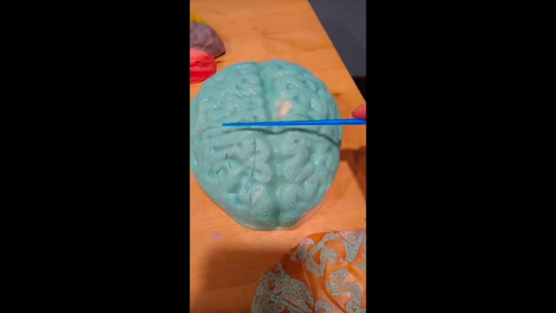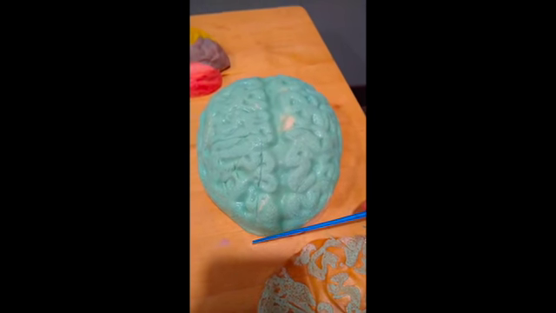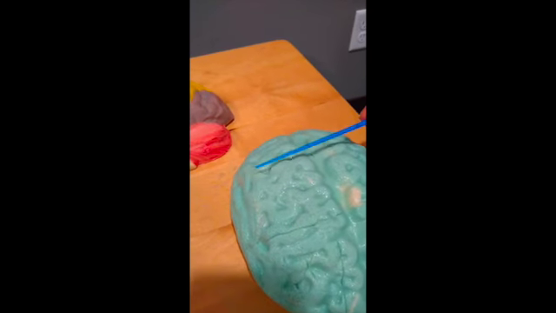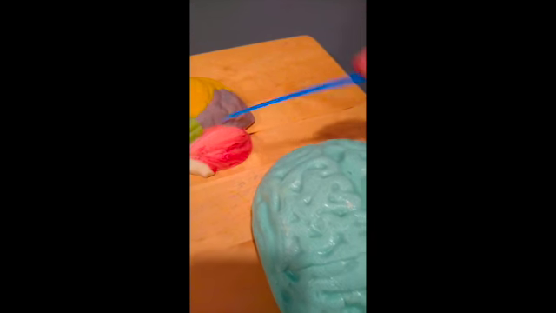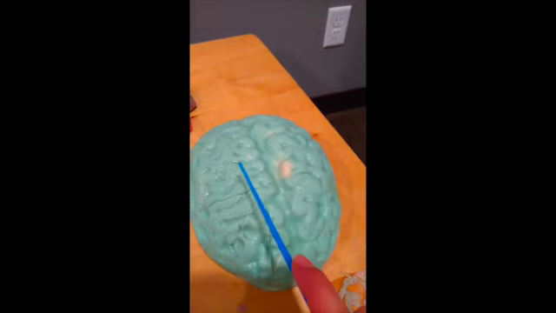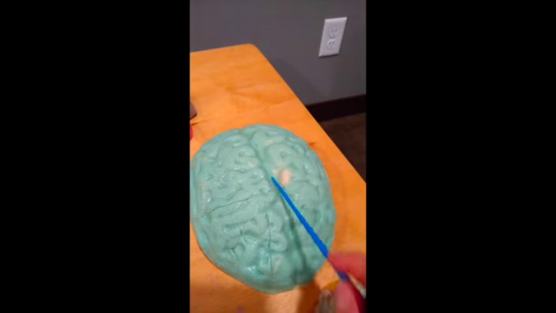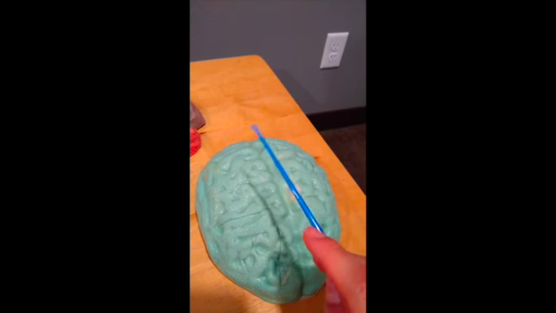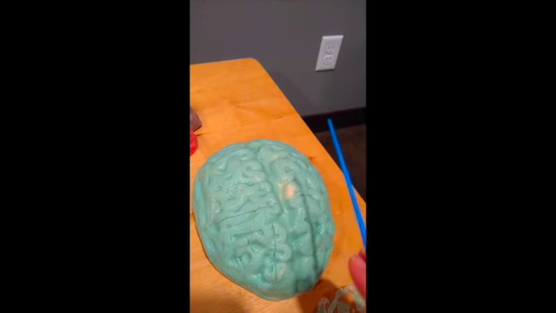This will be the frontal lobe, this will be the parietal lobe, and this is the occipital and temporal here in the sides. This is a fissure which is separating the right hemisphere from the left hemisphere.